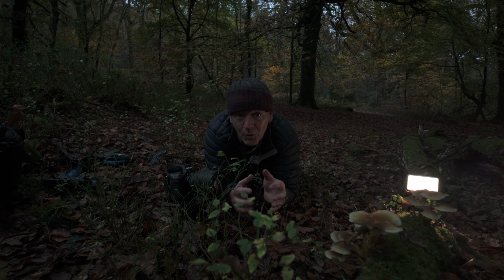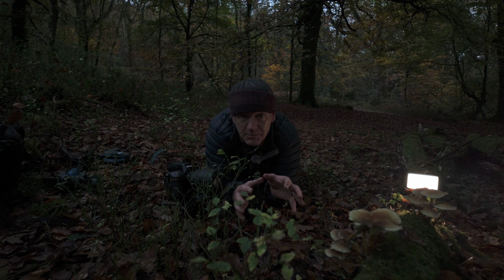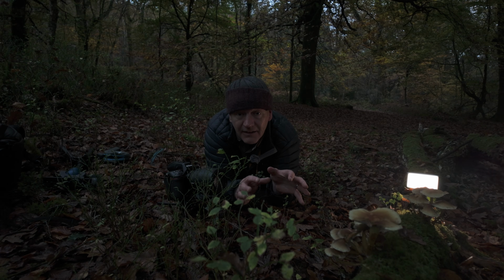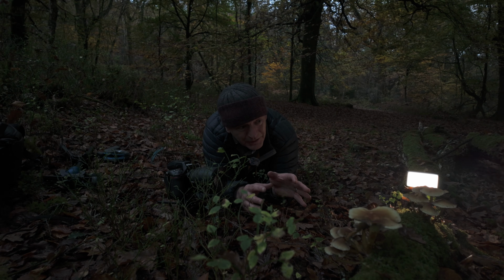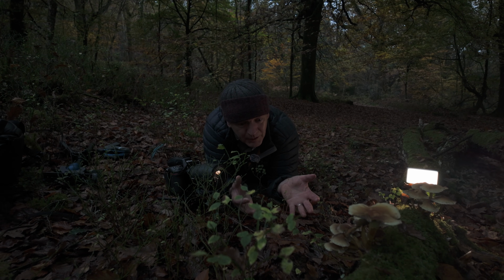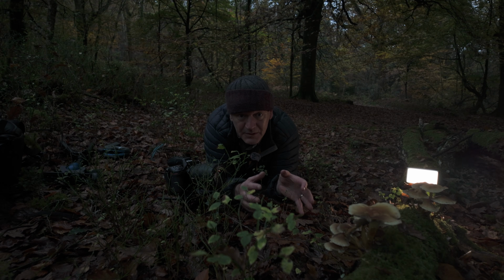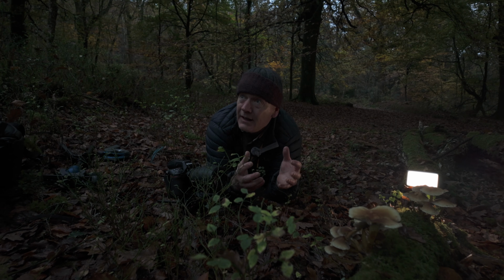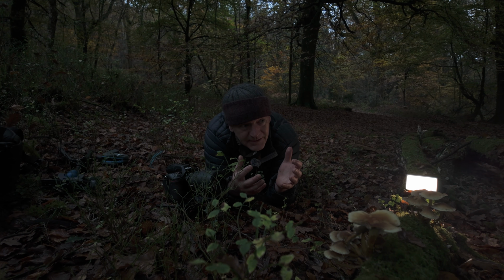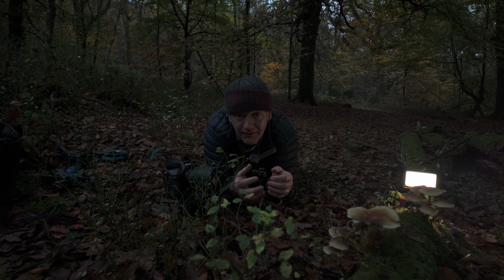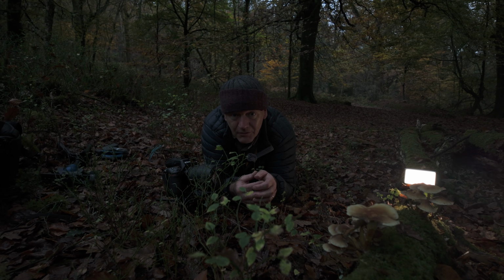Well, tip number 4 centres around the management of light, but particularly the darks. And with fungi, we're in a dark environment. We're close to the woodland floor. Light from above is largely blocked from reaching the woodland floor. And the fungi love that environment.